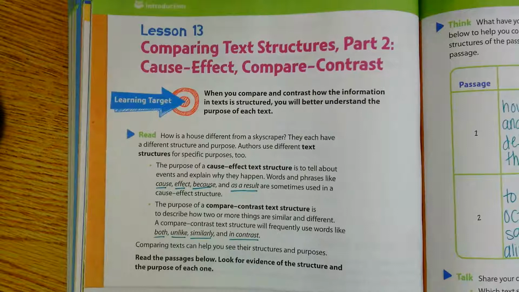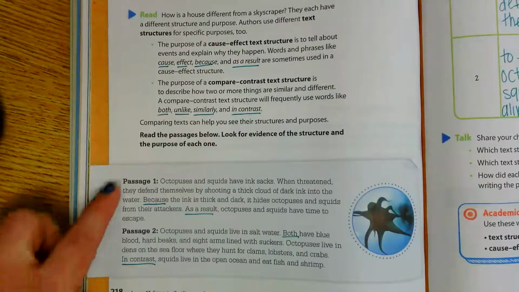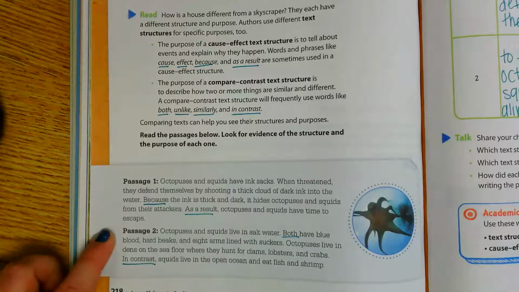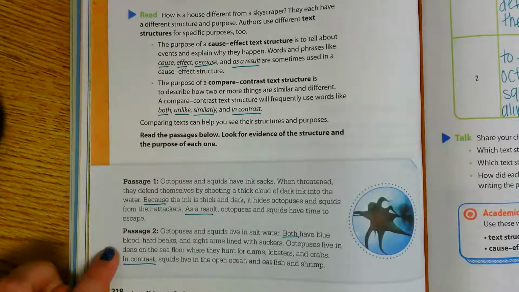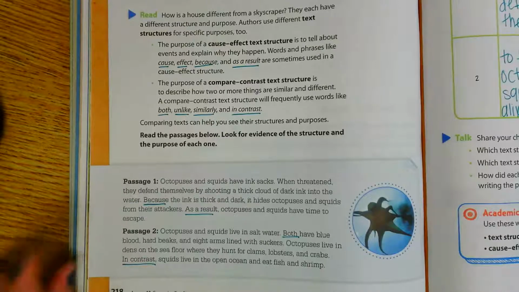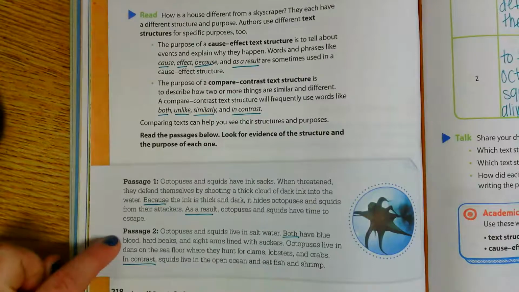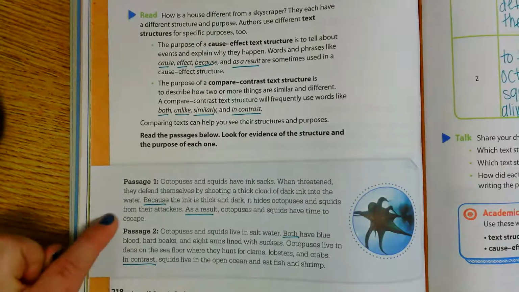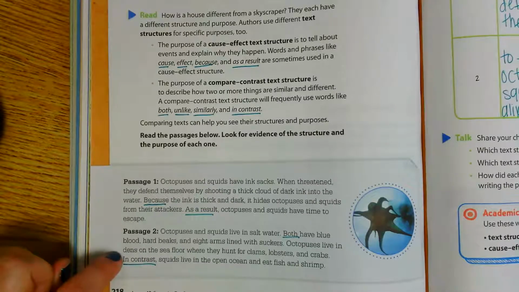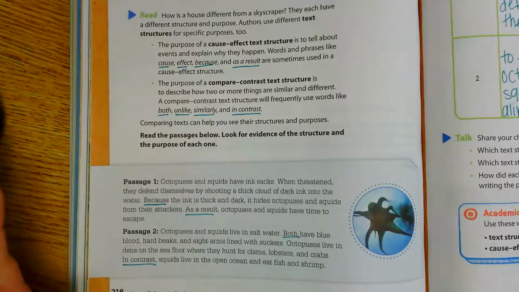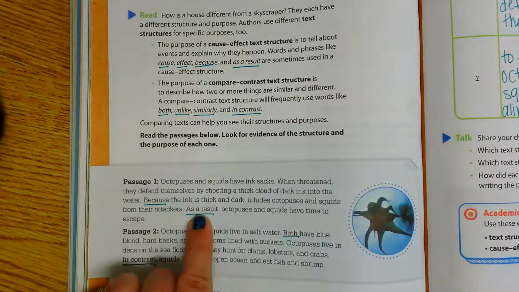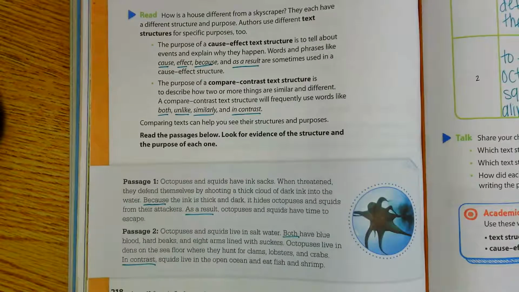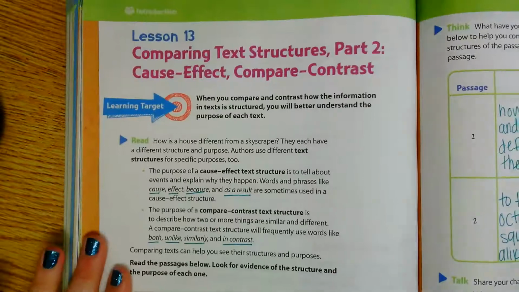Earlier, when we looked at this lesson, we did a short little activity where we had to read two different passages. We looked for those key words from above, and then we decided a couple of things about these passages. We decided what was the author's purpose, so why were they written? We decided what type of text structure was used, cause and effect or compare and contrast, and then we provided evidence for the structure by pointing out those clue words that we found in each passage. So we're going to do that again today.